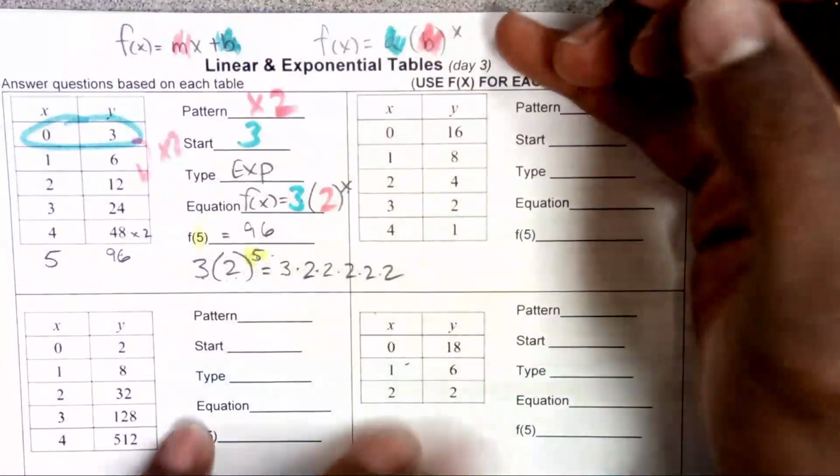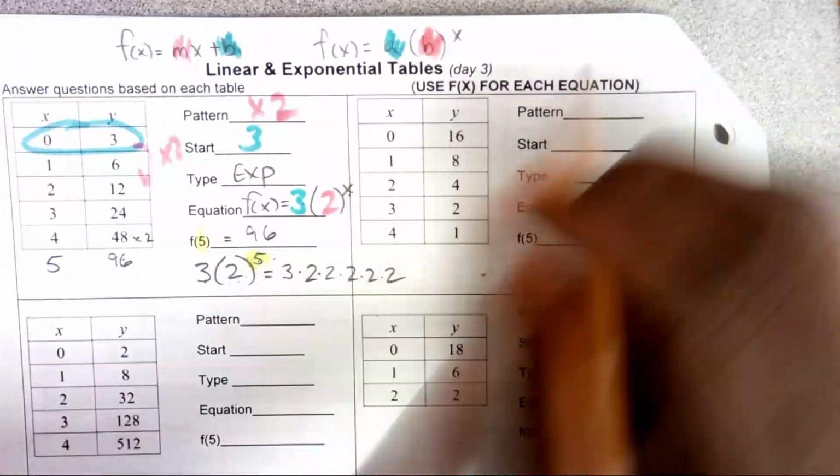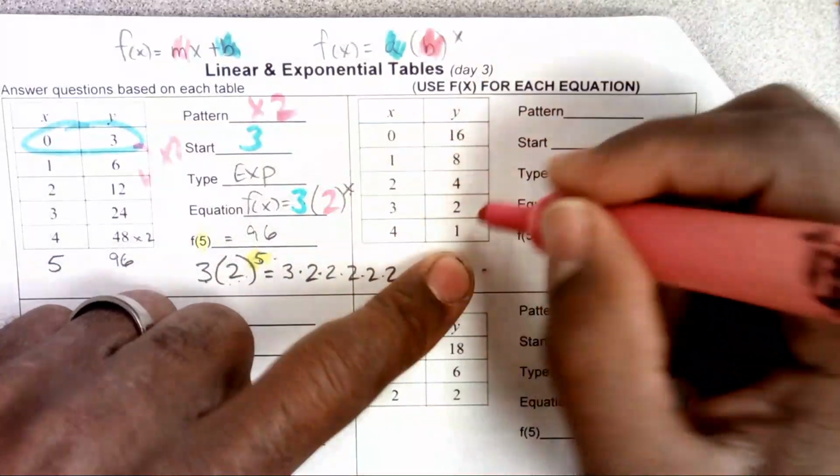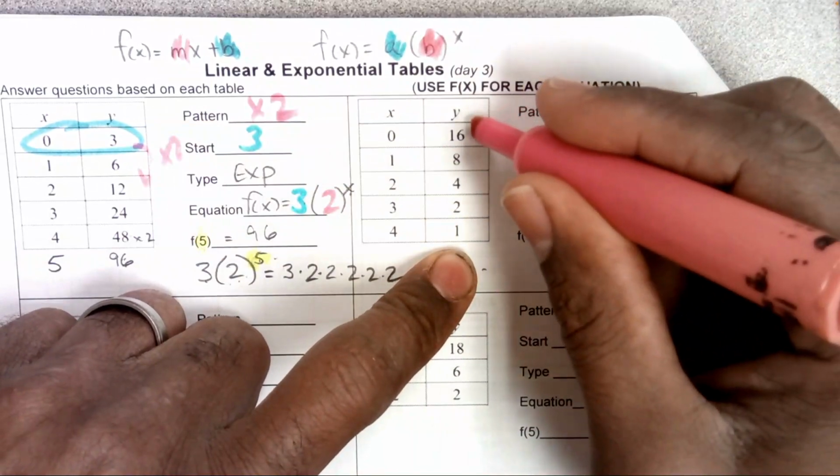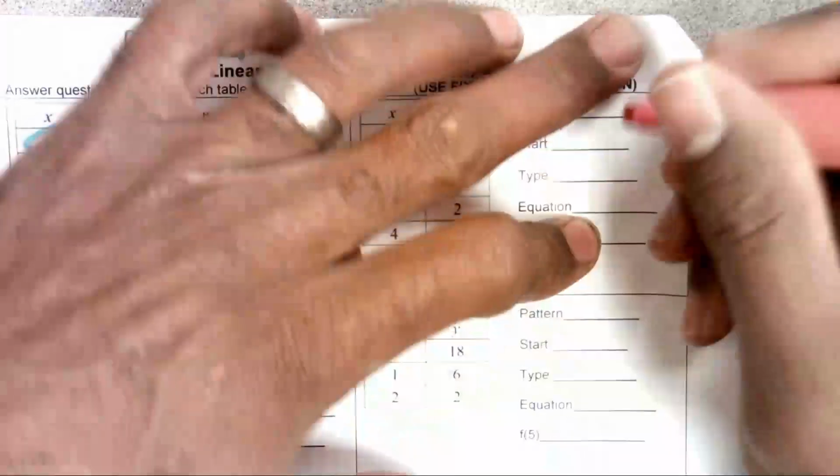So that'll be how we do the rest of these, so we don't have to sit there and multiply it out. All right, next pattern here. Now we're going down. We're going the opposite direction. So we're dividing by 2 this time.